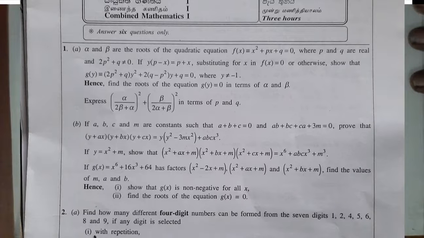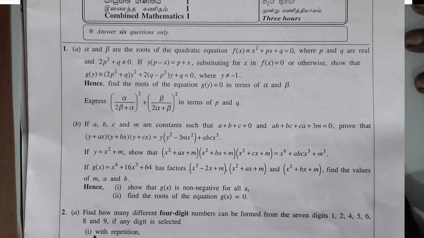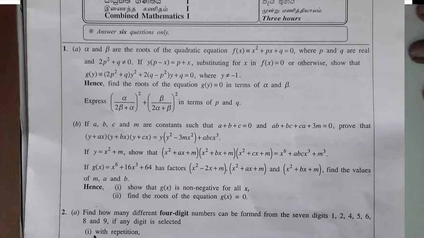Thereafter, show that g(x) is non-negative for all x. Is it clear? Show that g(x) is non-negative for all x. How do you show this?